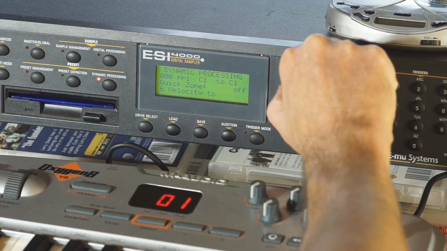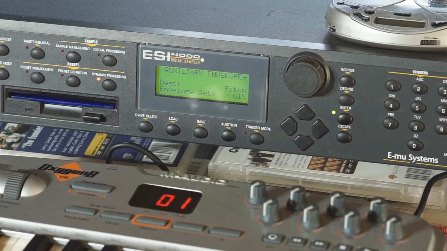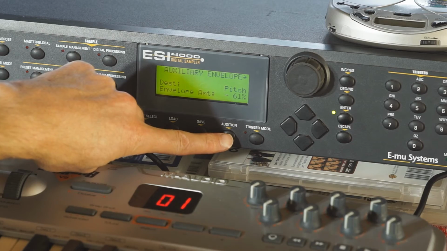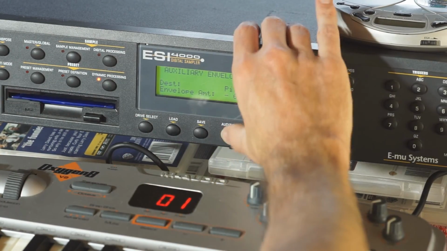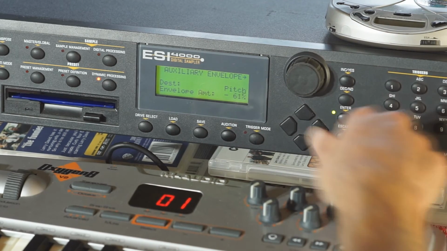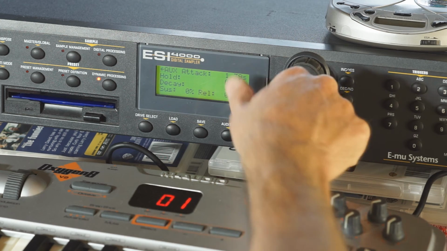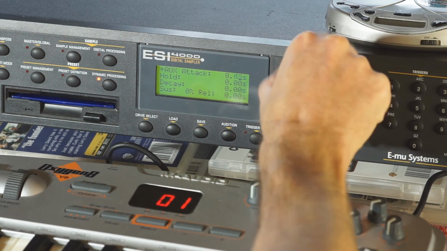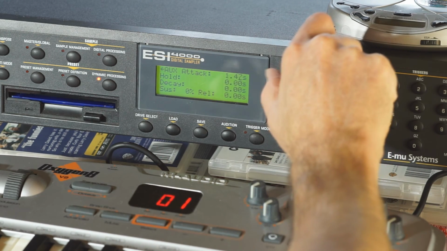Now we'll go back to the envelope. So that's how I made my kick out of that. So that's the original sample. The auxiliary envelope, it's good. So you just pitch it down. I think I've changed the attack time to stop that happening.